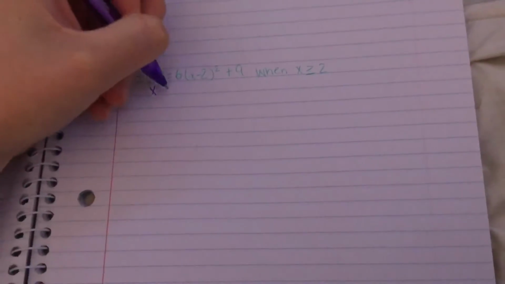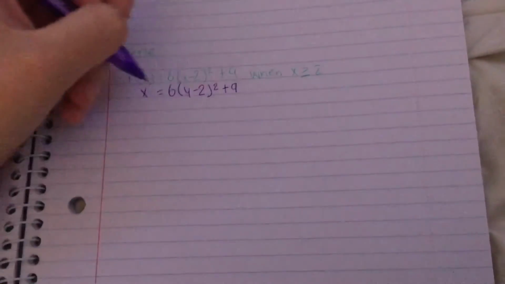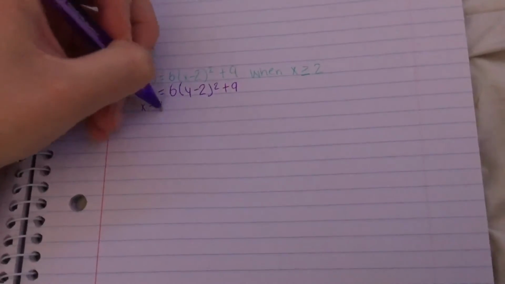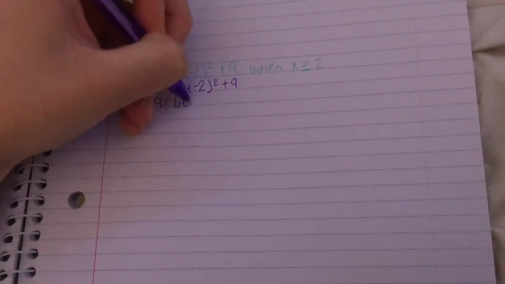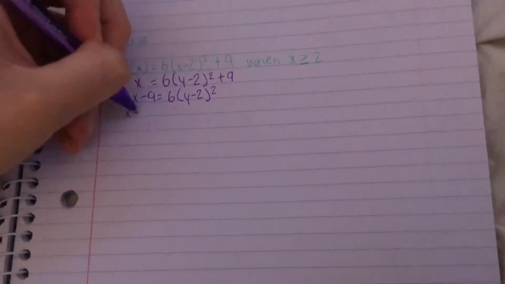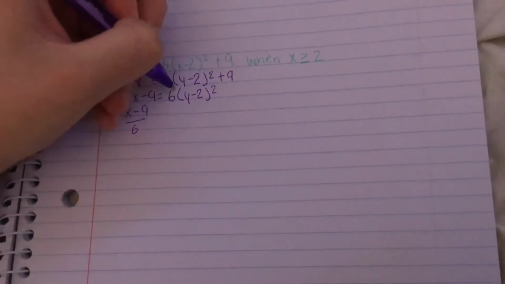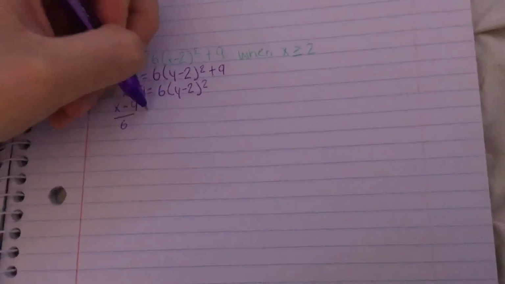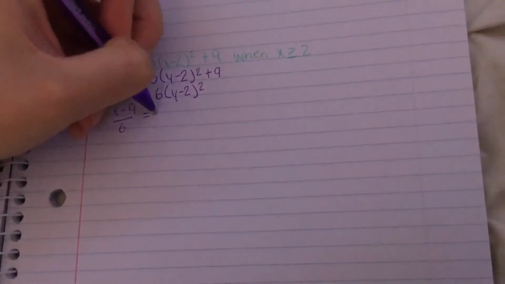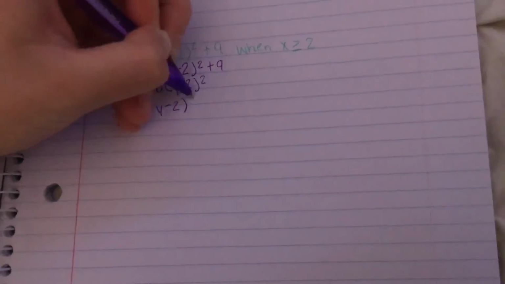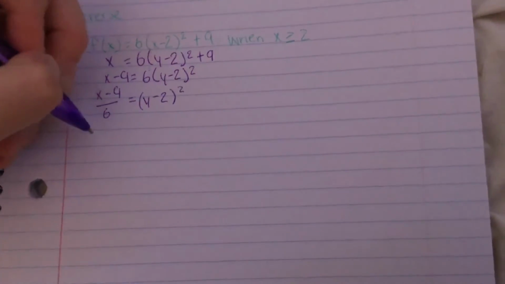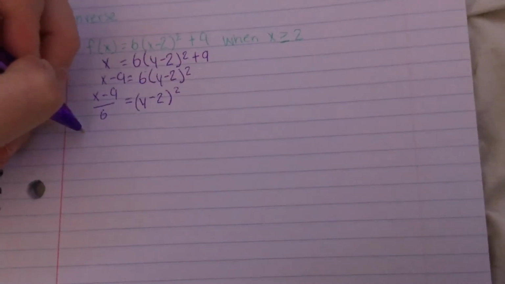Now to write out an inverse equation. So this is when x is greater than 2. So the very first step is to switch the x and the y values, and then we are going to try to isolate the y. So now we are dividing the 6 down to once again try and isolate the x, and then we are now doing the square root.